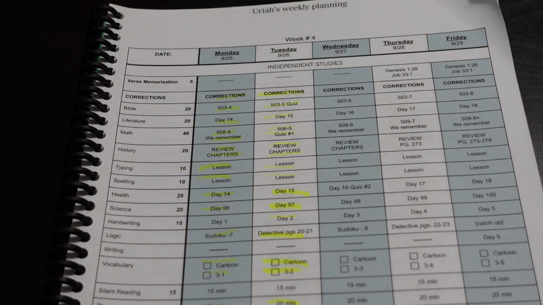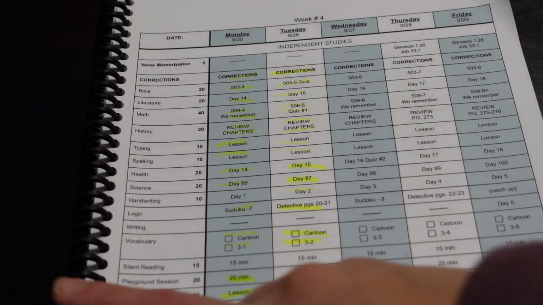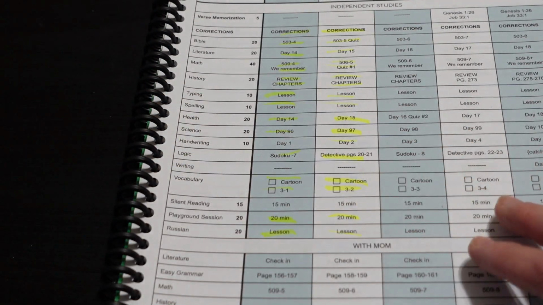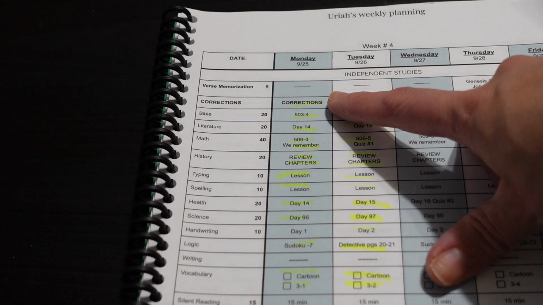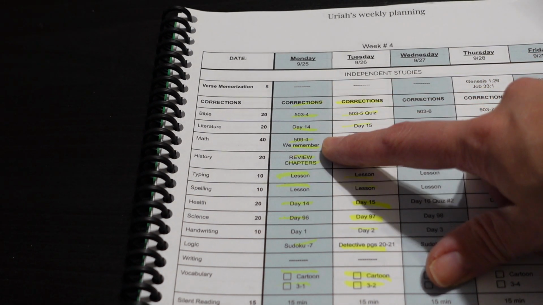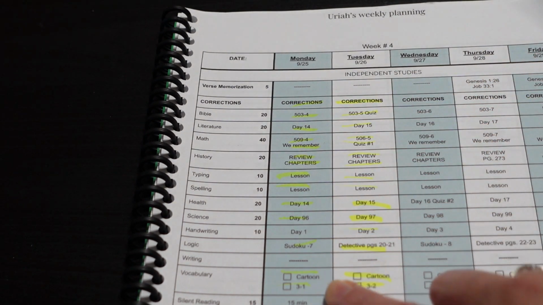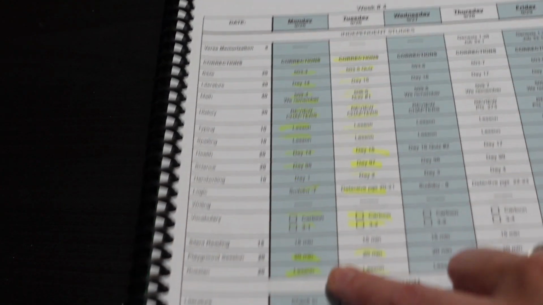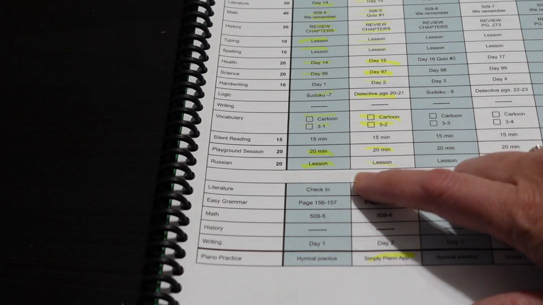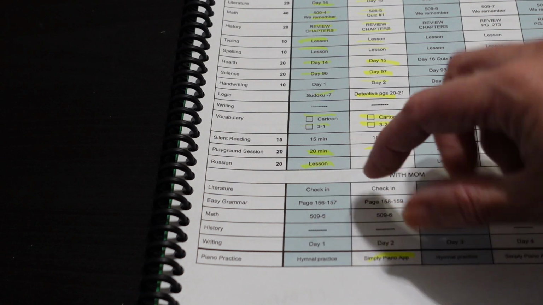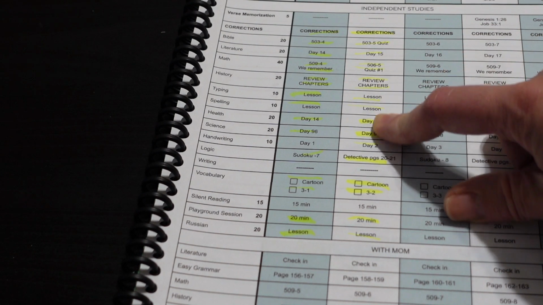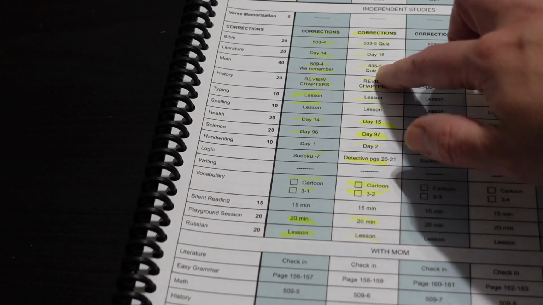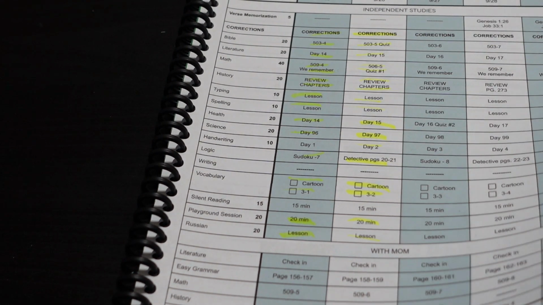So now this is my son's, and this is actually his copy. I put theirs on a coil so it's easier for them to locate it. And as you can see, same thing with him. He has the corrections and then all his lessons that he needs to do, and he highlights them as they're done. Again, he doesn't necessarily highlight all the things that he does with me because we're doing them together, and so I know those are done. This is what he does independently, and then he highlights them off.